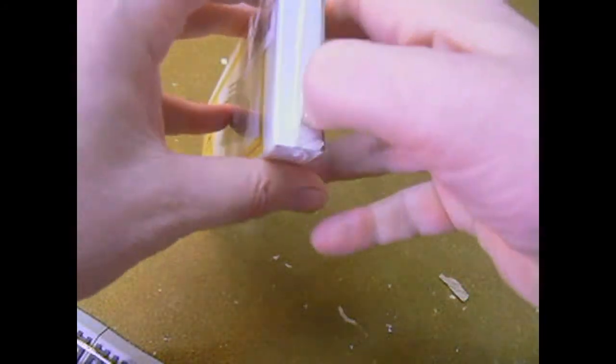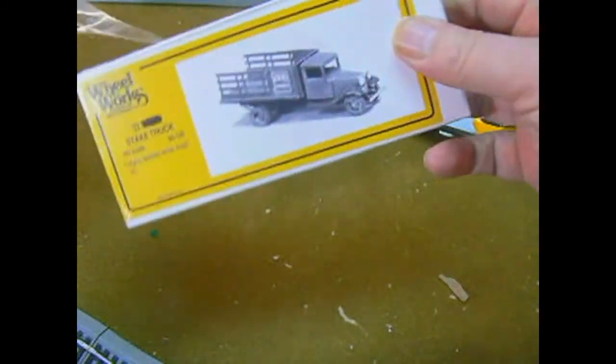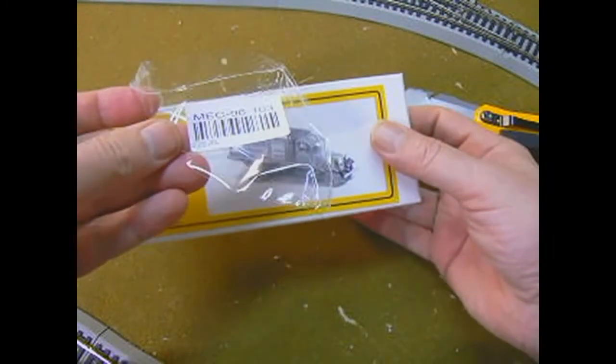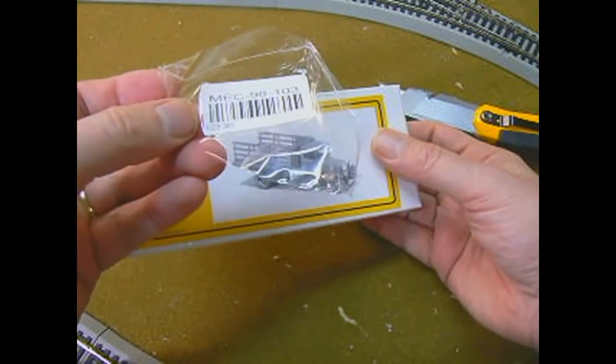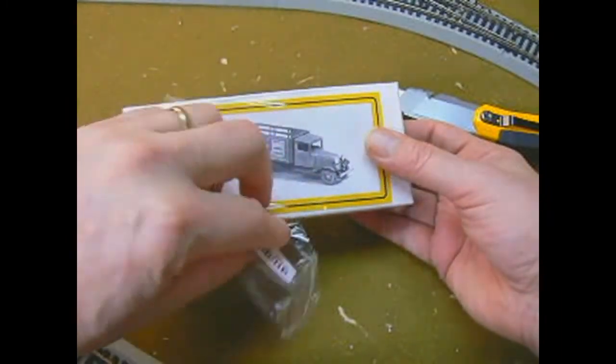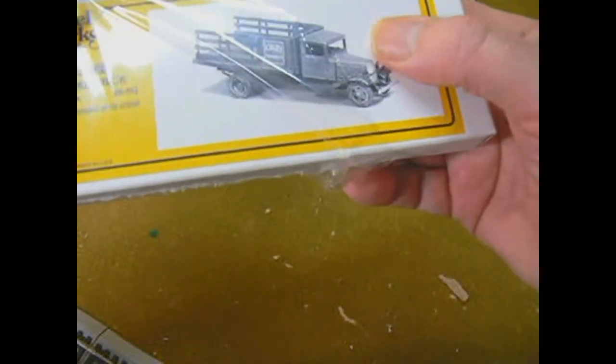Okay. There was a label on the side. It said MEC-96-103, which is what I think I already read.